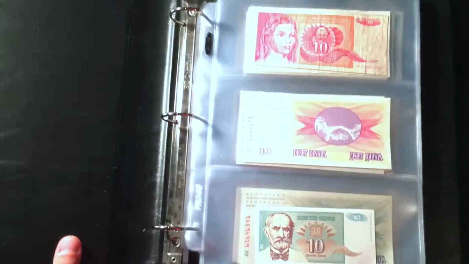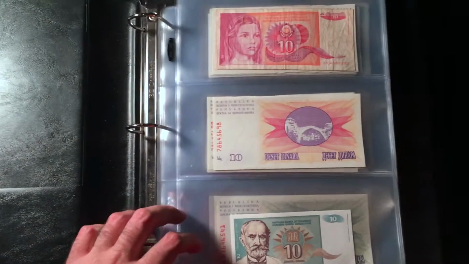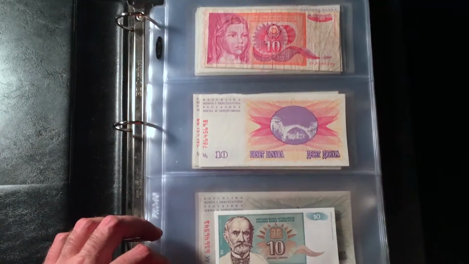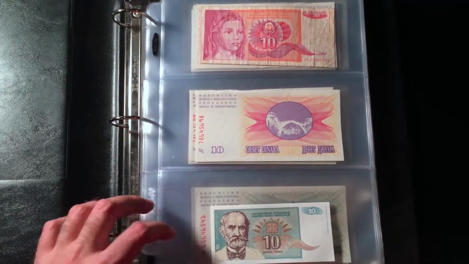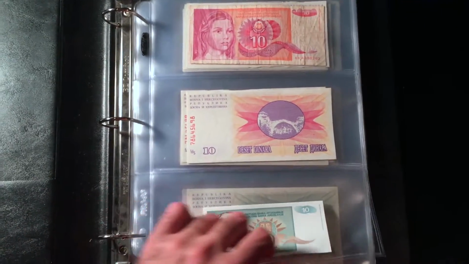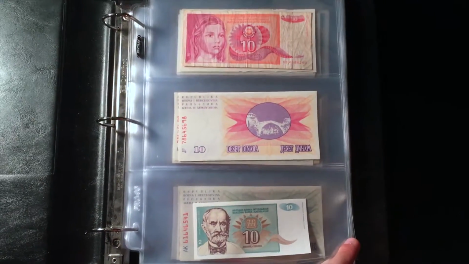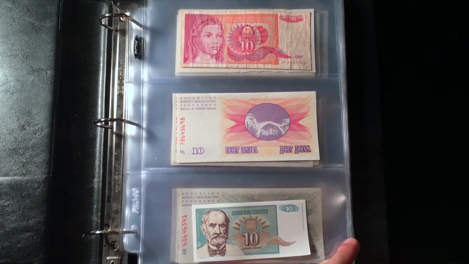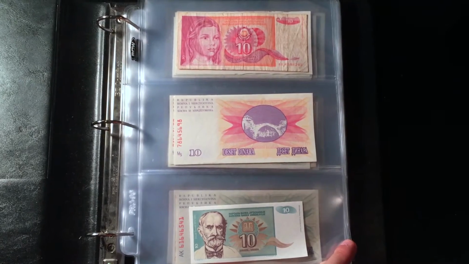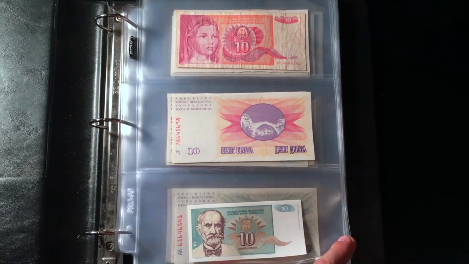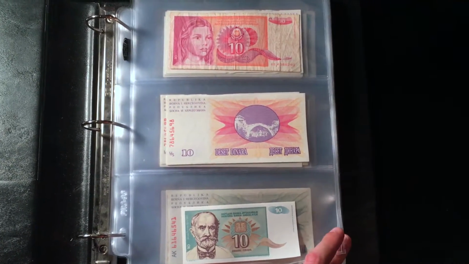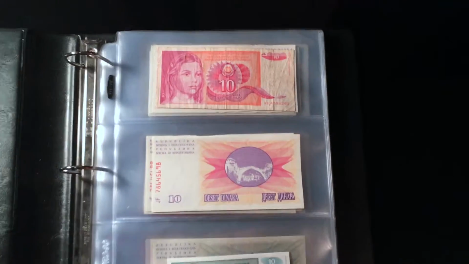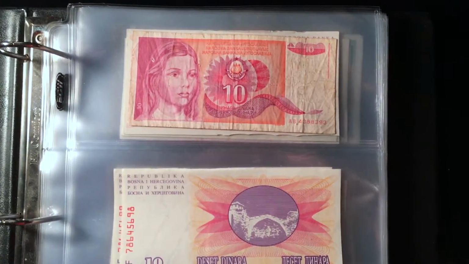And today, what I wanted to share with you guys is a collection of old communist banknotes. More specifically, these banknotes are from Yugoslavia. And as many of you know, Yugoslavia experienced a very bloody civil war that resulted in the creation of several states, namely Albania, Croatia, Serbia, Bosnia-Herzegovina, and Montenegro. So without further ado, let's begin.